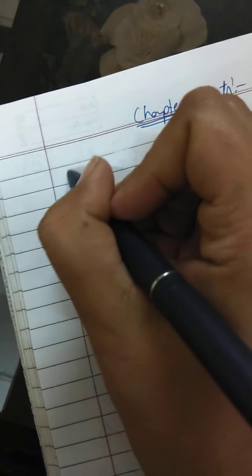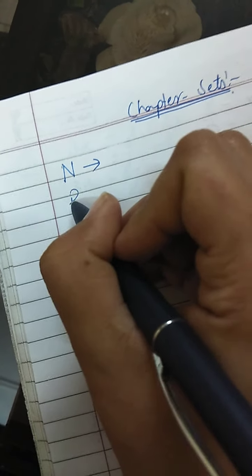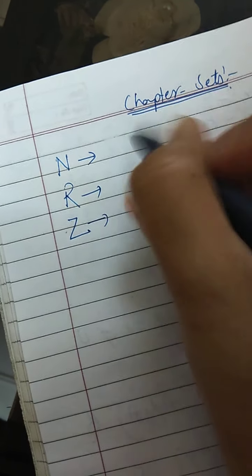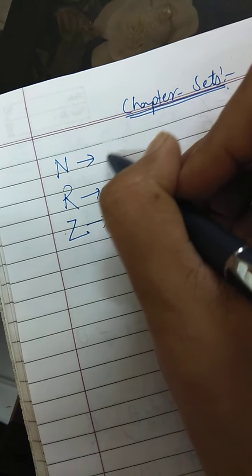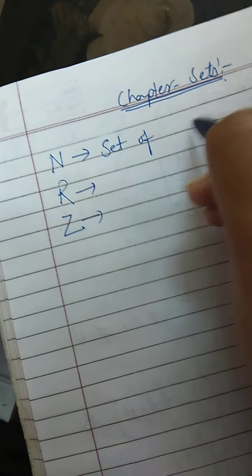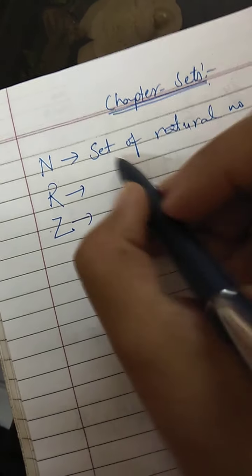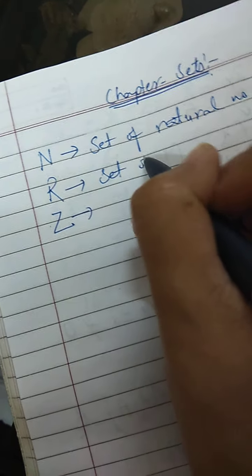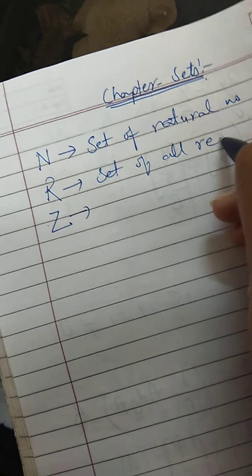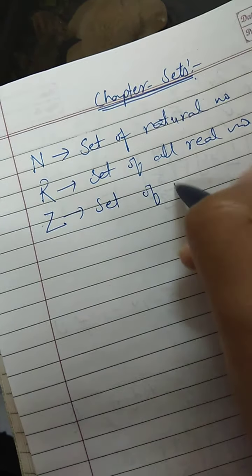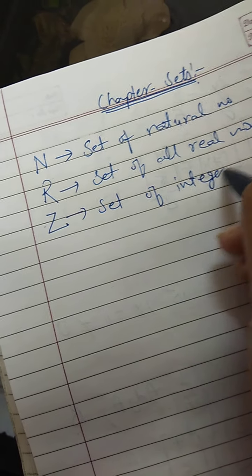All of you know, when I write down N, what does it mean? When I write down R, when I write down Z. What is N? When we say capital N, we say it is the set of natural numbers, right? Capital R means the set of all real numbers, and Z we say is the set of integers, meaning both the positive and negative.